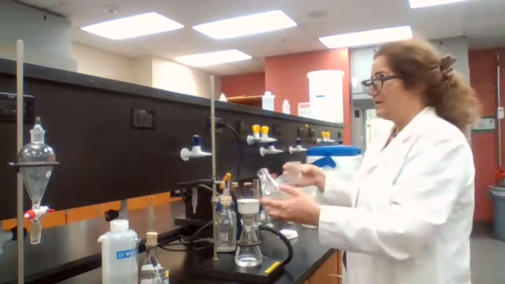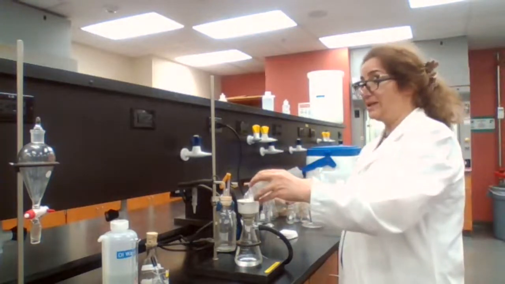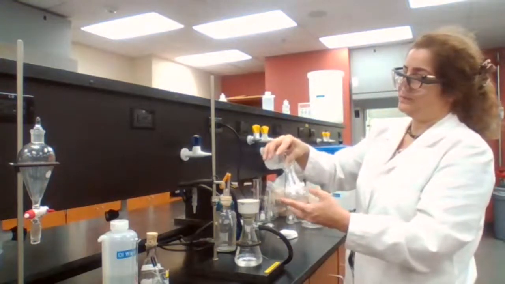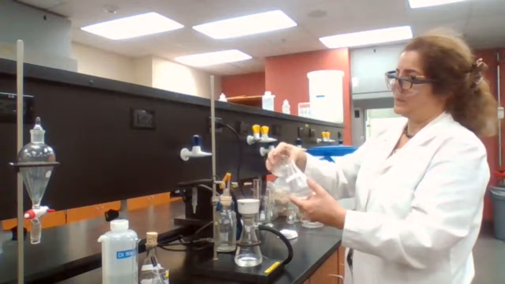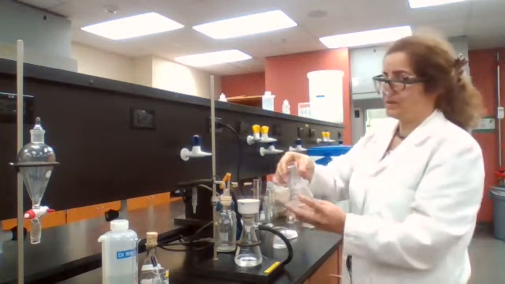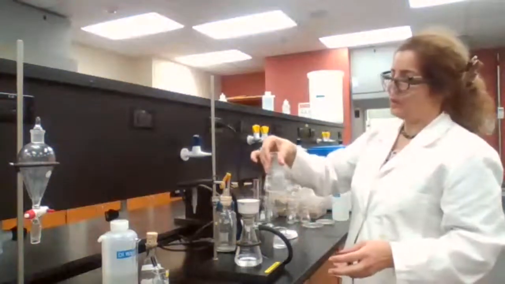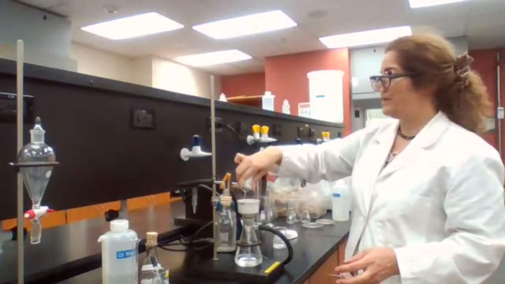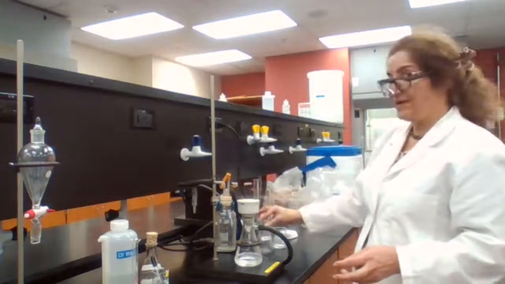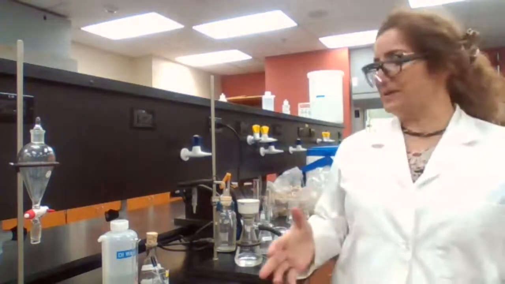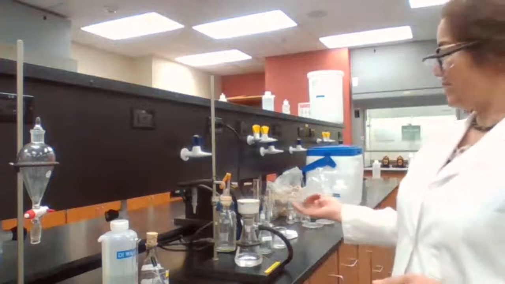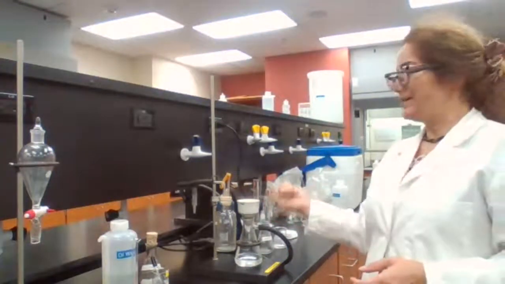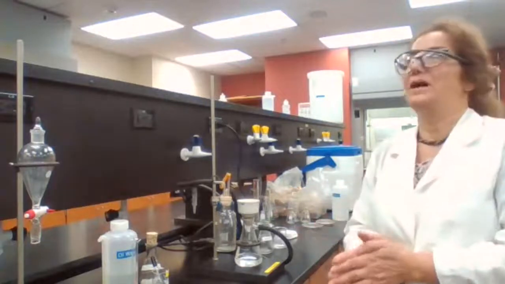A couple times takes care of 2 things: transferring all the solid to the filter paper, and at the same time, it is used to wash the precipitate, the crystals that we have. Now, I'm going to run the vacuum for 5 minutes, and when the vacuum is run for 5 minutes, it takes most of the moisture out. Then we place it in the oven.